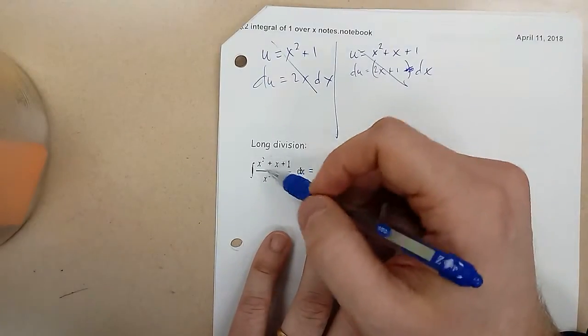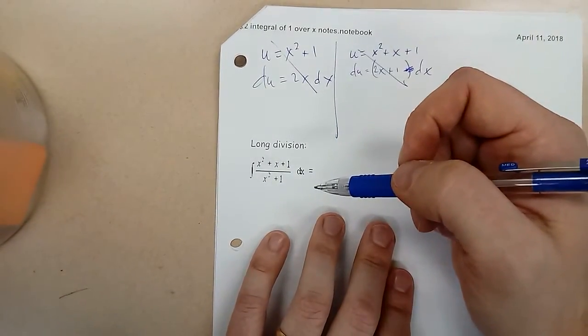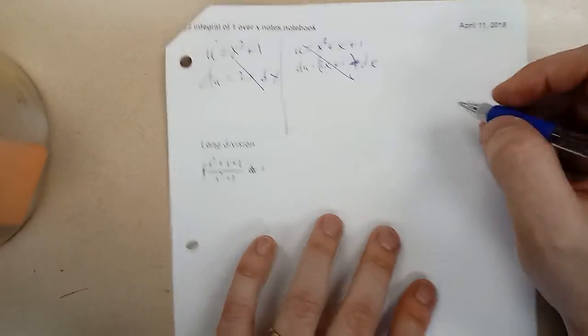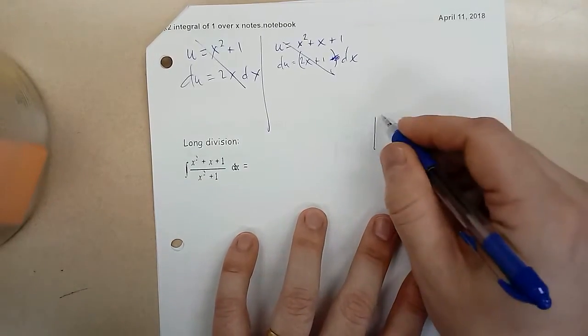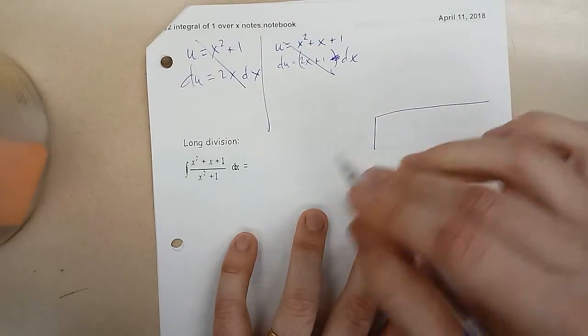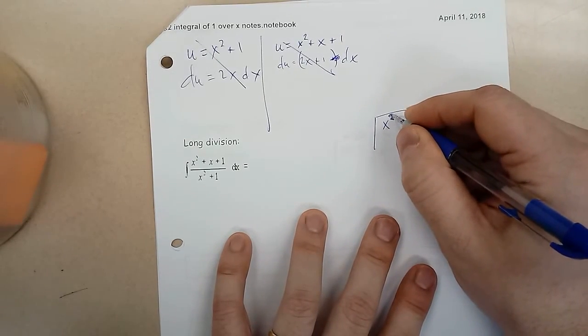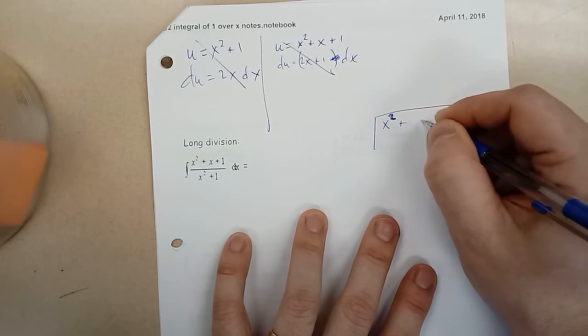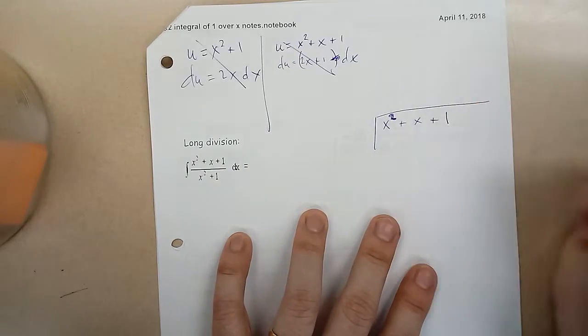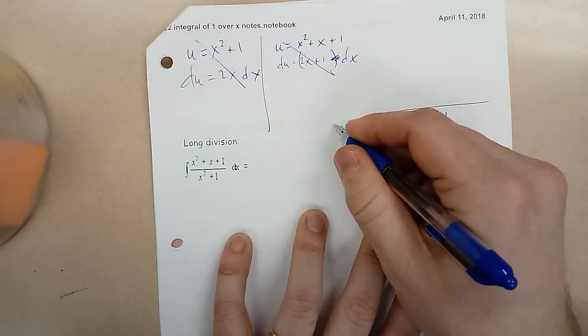One thing we could do is we could divide these out and see if it looks any cleaner. So I will use the technique known as long division. This is analogous to the way that long division works, very, very similar to the way that long division works with just plain numbers.